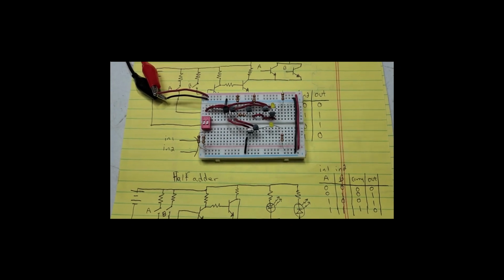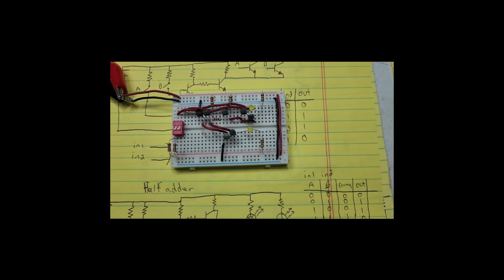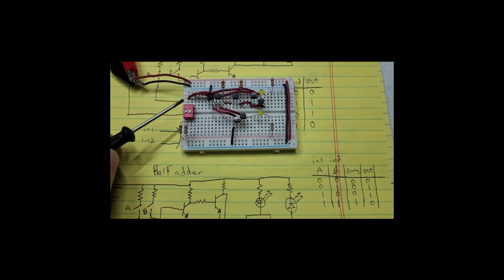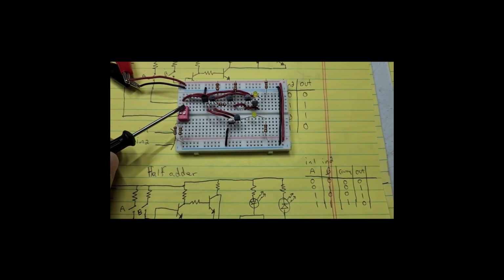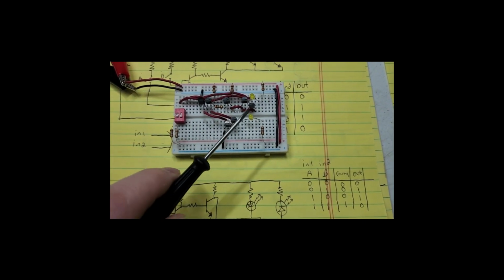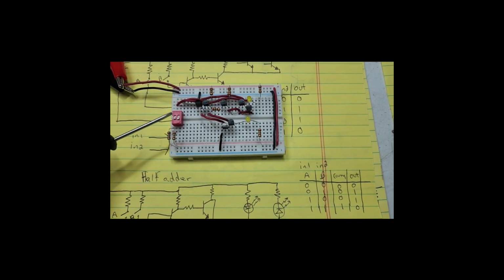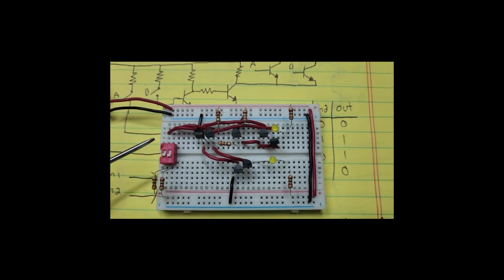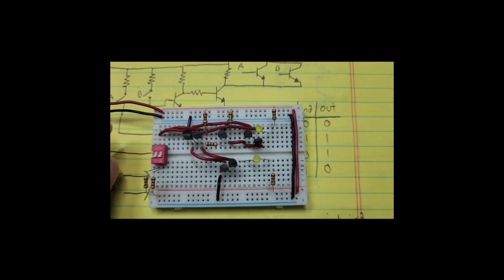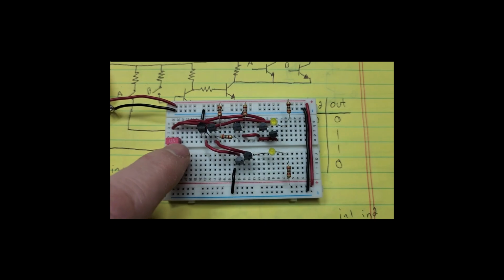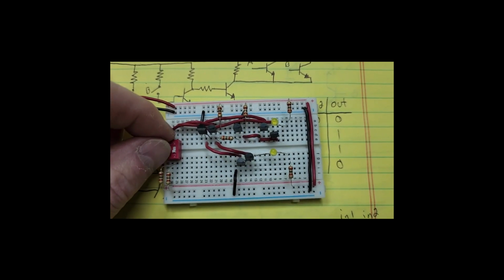Okay, so you can see here I built this half adder circuit. I have, where'd my little screwdriver go? I have input 1 and 2, and I have LEDs as my two outputs. And so you can see here, let me get a little closer. 1 and 2 are off. Off, 0 plus 0 is 0, right?